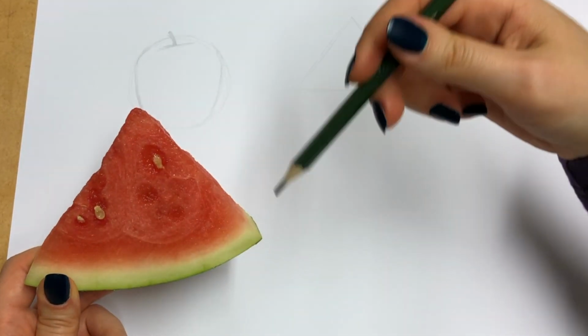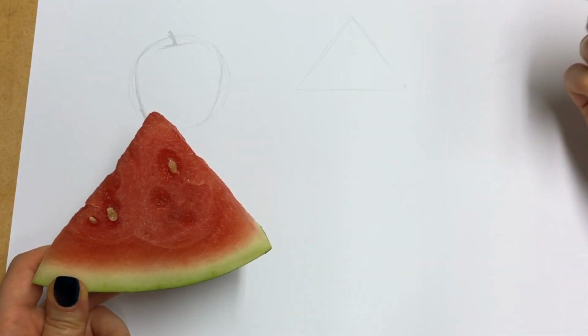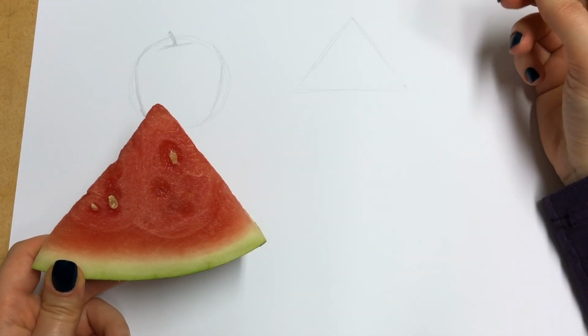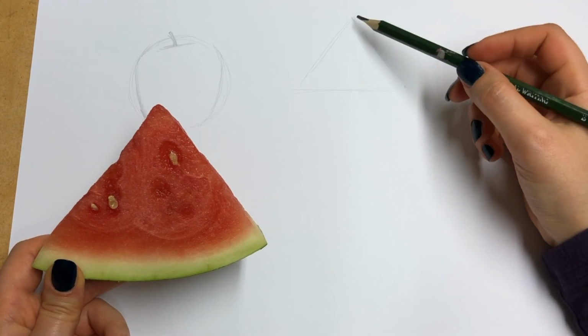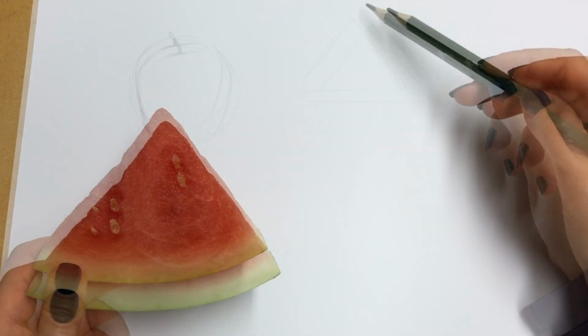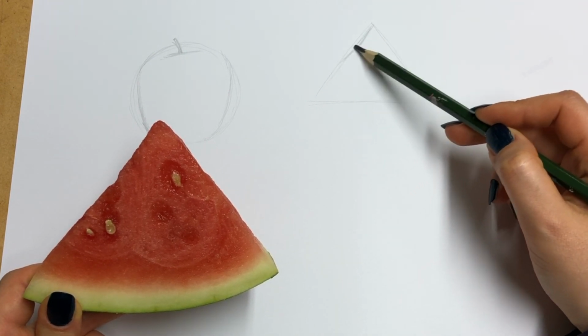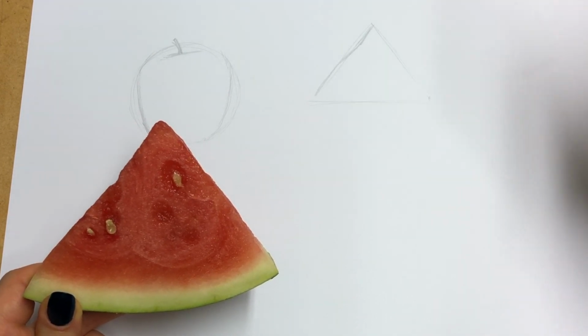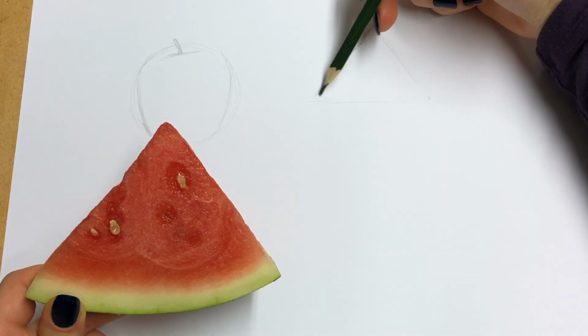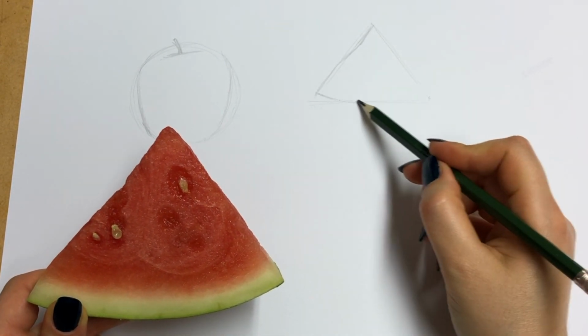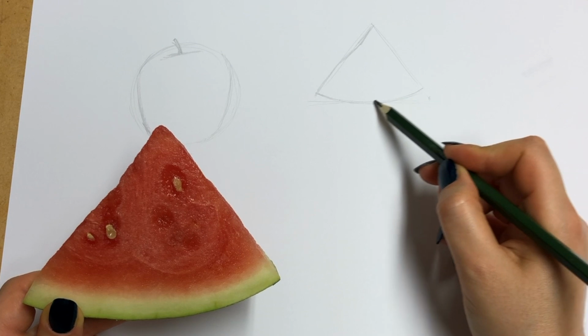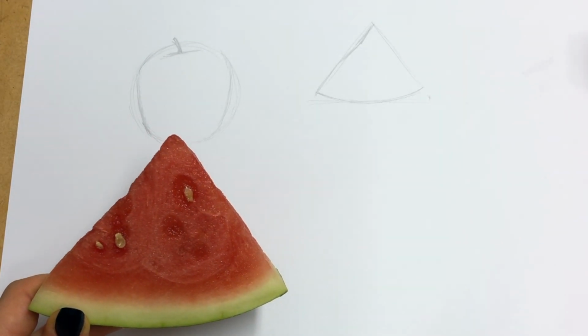Then you start to shape your triangle to look like a piece of watermelon, if that's what you've decided to draw. So see, I can see that it has a little indentation there, bulges out there, and then the bottom line of this triangle is a little bit curvy. So this is the next step that I would do.